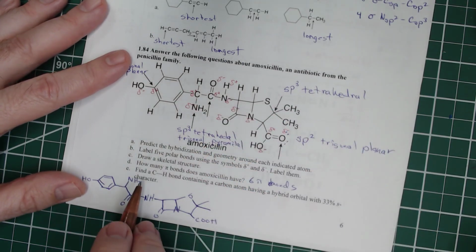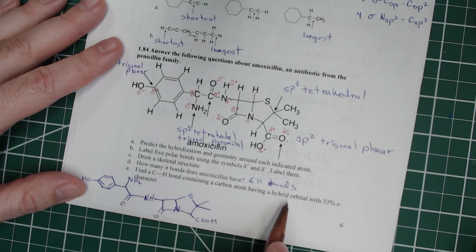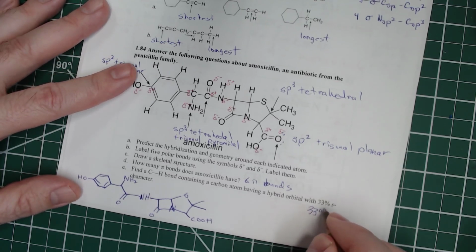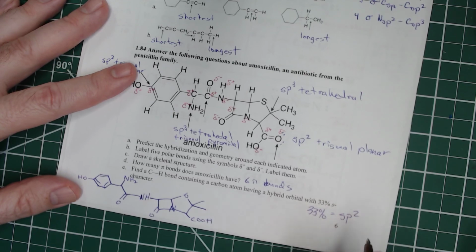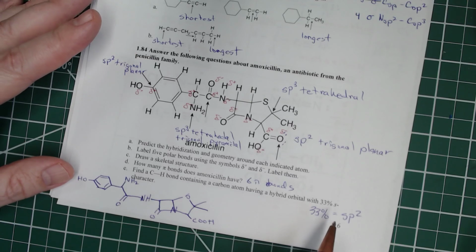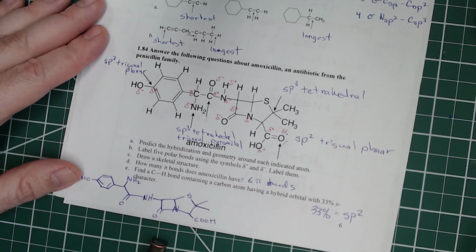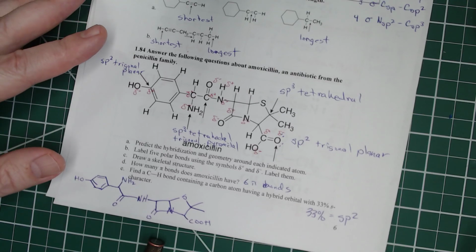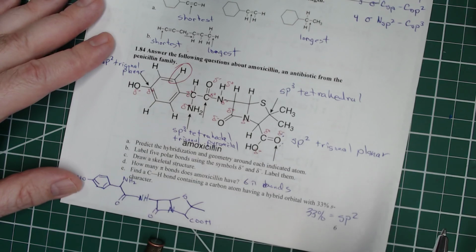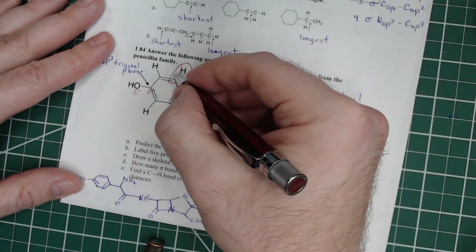6 pi bonds. Find a carbon hydrogen containing a carbon atom having a hybrid orbital with 33% s character. Well, 33%, that equals sp2. So we just need to find a carbon hydrogen where it is sp2. And there's several examples, but I'm just going to pick one of these that's on the benzene ring, and that's going to represent most of them right there. So that carbon is sp2 hybridized, so it has 33% s character, and there is the bond.